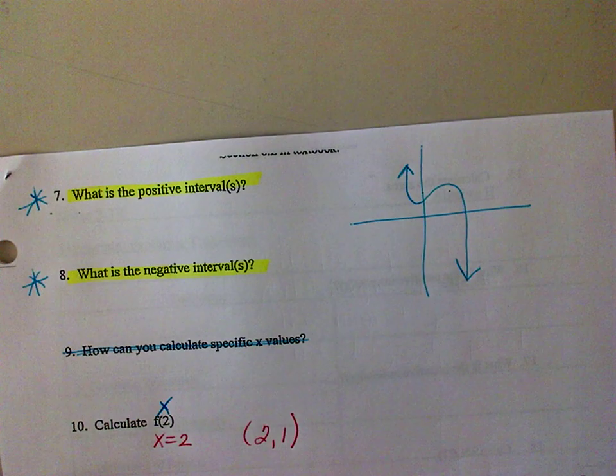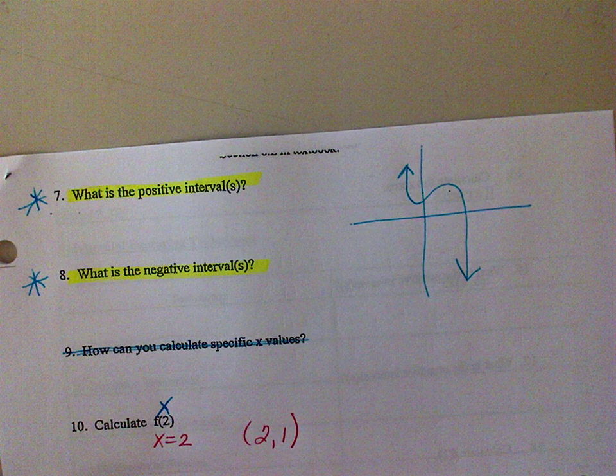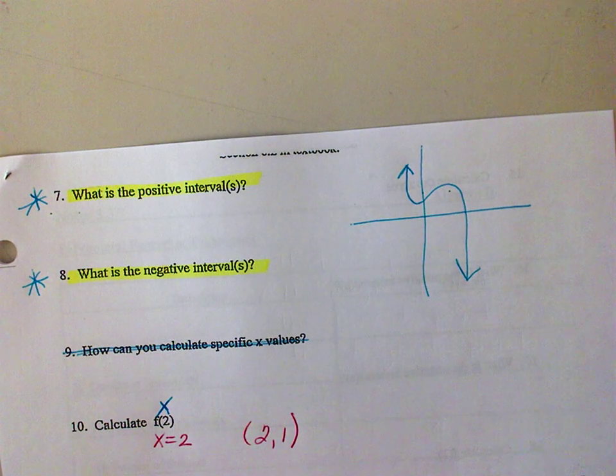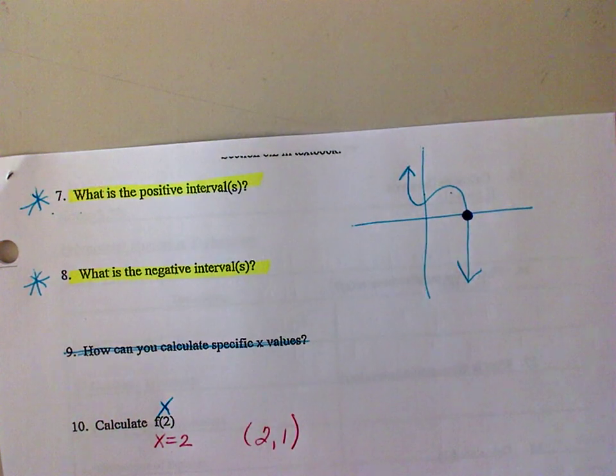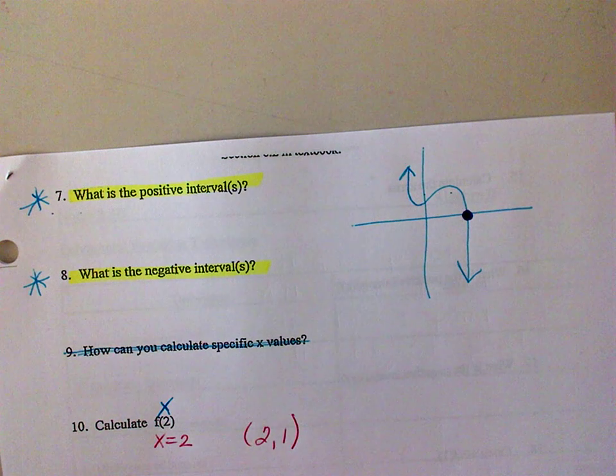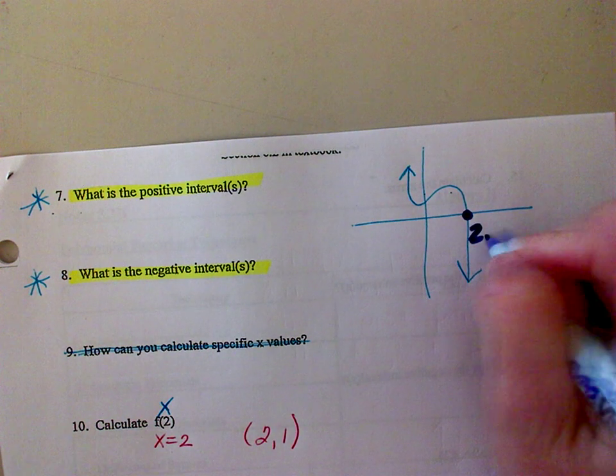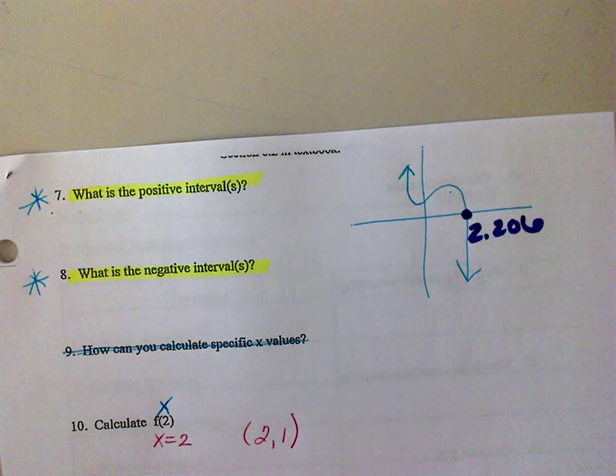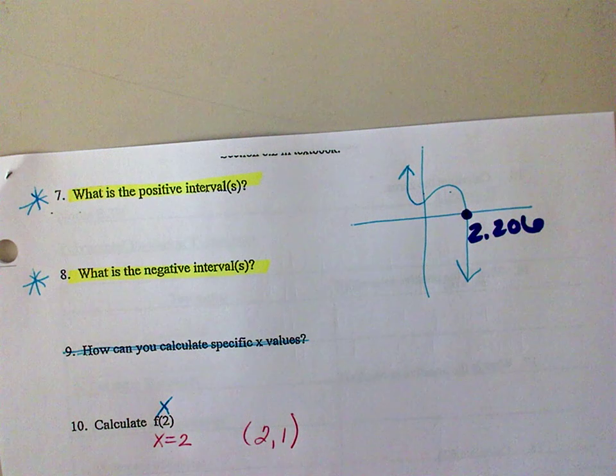Okay, when you find the positive and negative intervals, you only care about the x-intercept, which is right here, which we said was 2.206. That's what the 0 was if I look back on number 6.